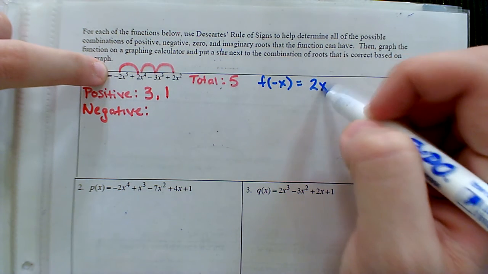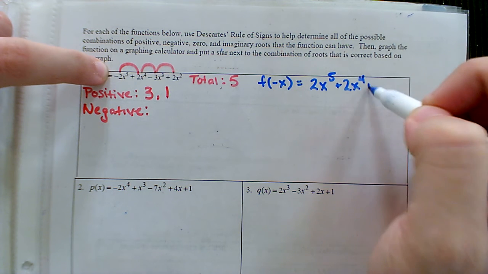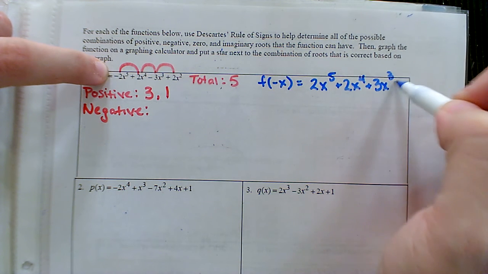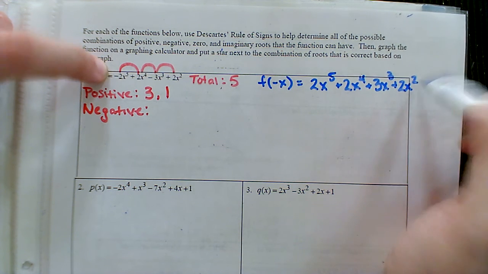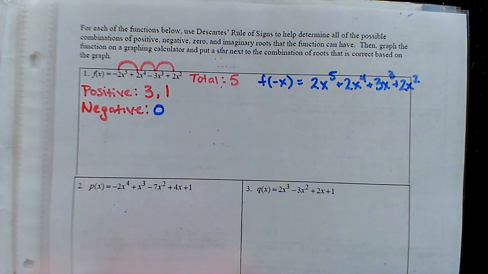So we would end up with a positive x to the 5th and then a positive 3x cubed. How many sign changes do we have in that new equation? Yeah? None. All right, so 0.